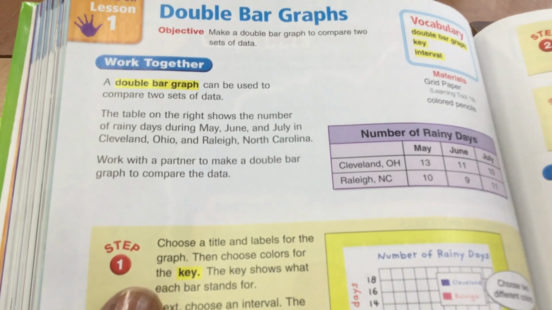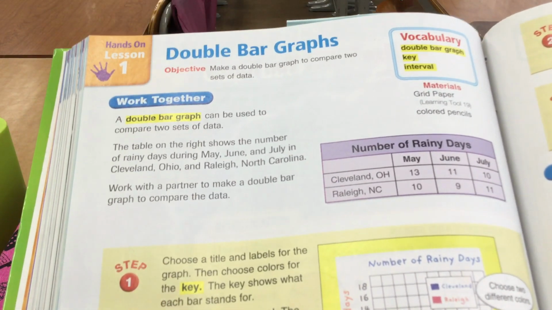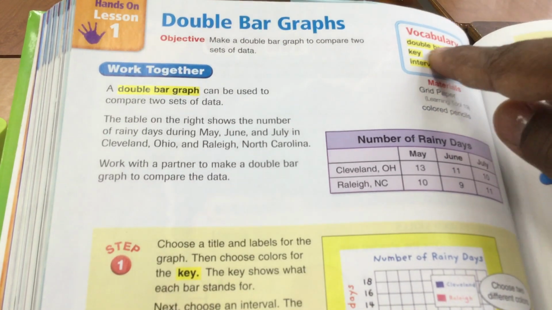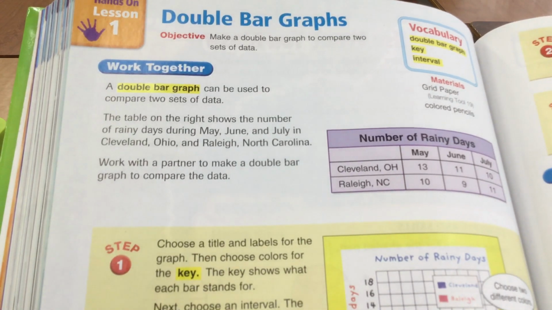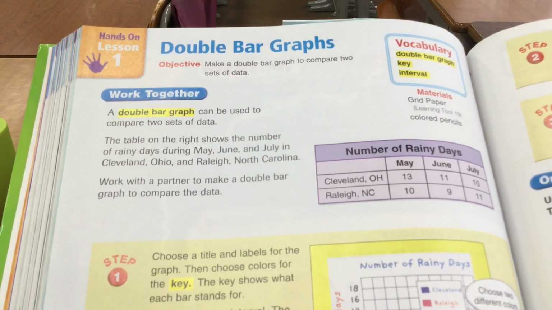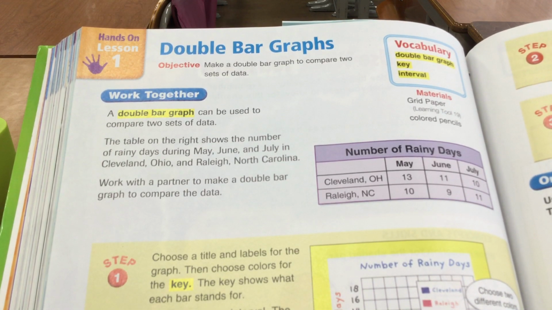Now, if we look up here, these are some words that you're going to need to help you understand double bar graphs. Double bar graph, key, interval. Repeat after me. Double bar graph, key, interval.